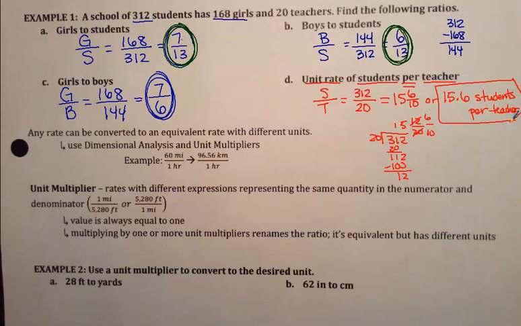Yes, you can't have a decimal, right? You can't have 6/10 of a student, but that would be what the ratio is. We would leave it like that. 15.6 students, or about 16 students per teacher. Okay, so we were able to find rates and unit rates from that one problem, several different ones.